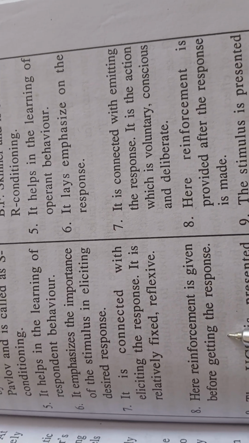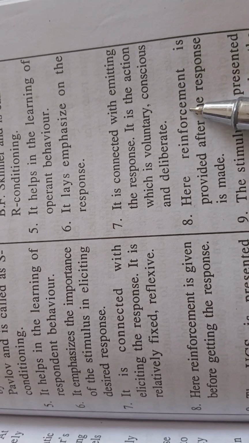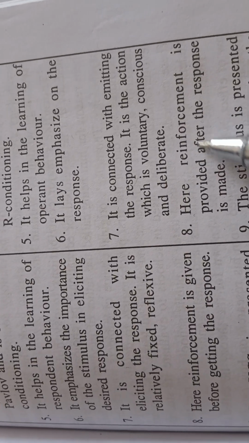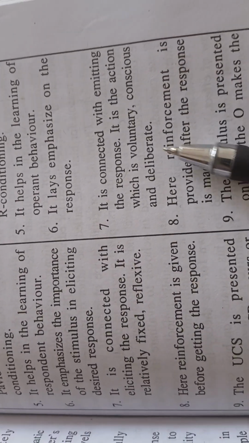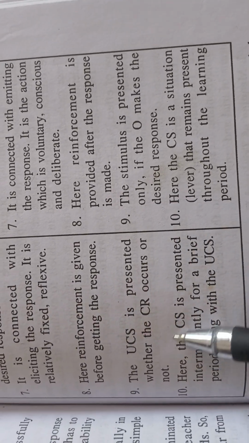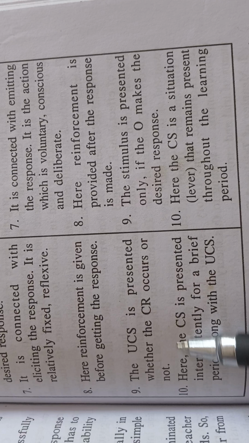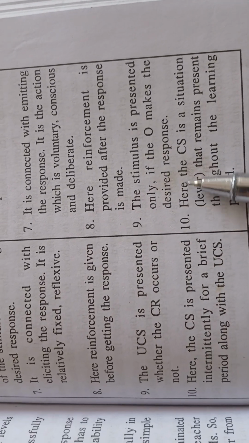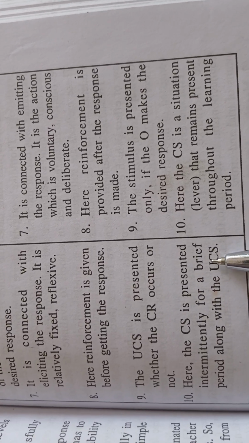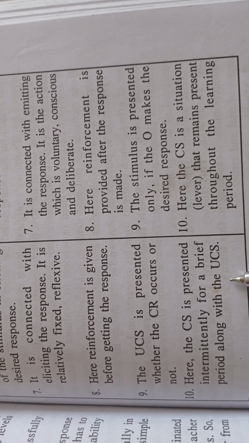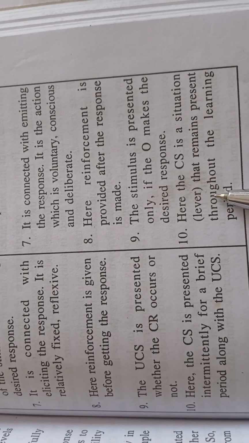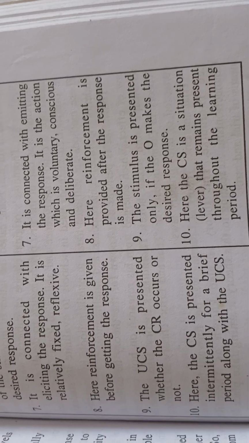So before getting the response we provide the reinforcer, and here reinforcement is provided after the response, like a question is given, then the child answers something, then the reinforcement is provided. And the unconditioned stimulus is presented whether the conditioned response occurs or not, and the stimulus is present only to mark the desired response, and here the CS is presented intermittently for a brief period along with the unconditioned stimulus, and here the CS is a situation like a lever that remains present throughout the learning period.